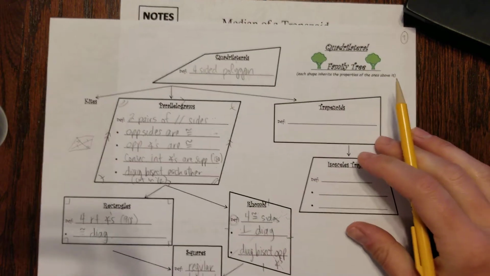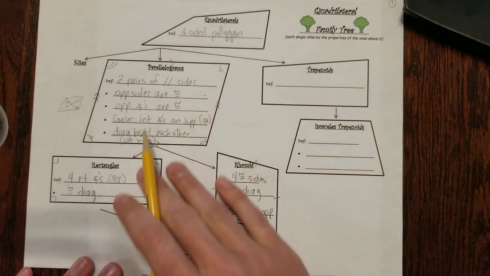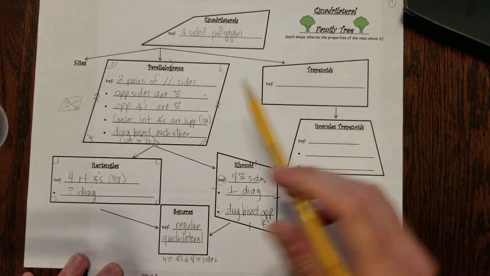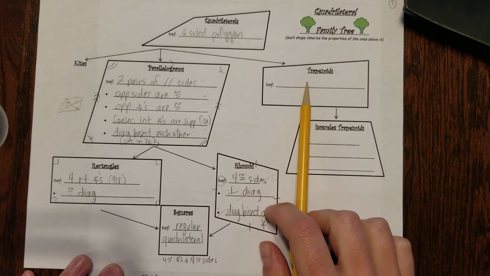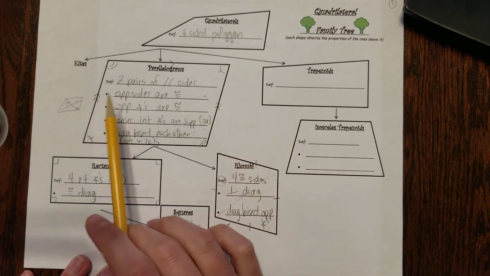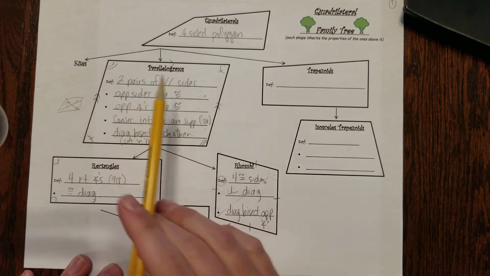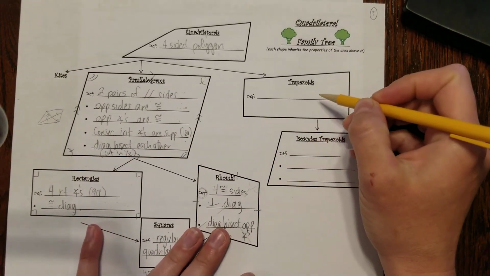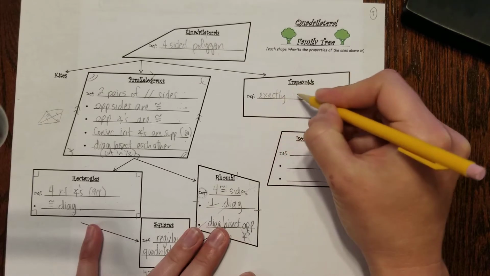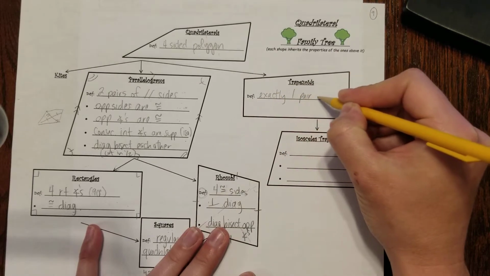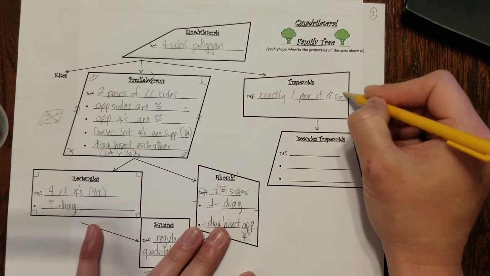So we've already filled out the quadrilateral and parallelogram piece of this. And if you remember, a parallelogram and a trapezoid are different shapes because of their definitions. A parallelogram has two pairs of parallel sides, and the definition of a trapezoid is that it has exactly one pair of parallel sides.